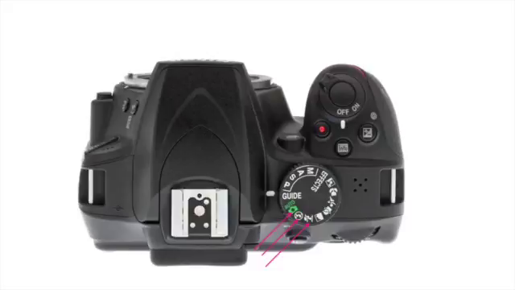The next one is going to be if you're taking pictures of landscapes and you want everything to be in focus from front to back. You want your picture to be in focus. So again, it's going to be sort of an aperture priority. It's going to close down your aperture and it'll let everything be in focus.